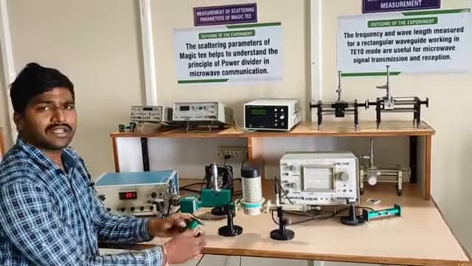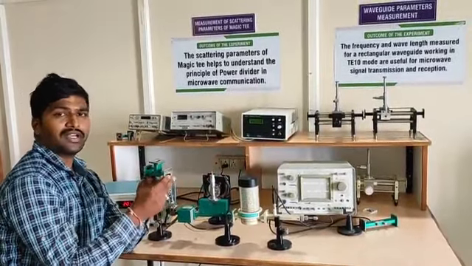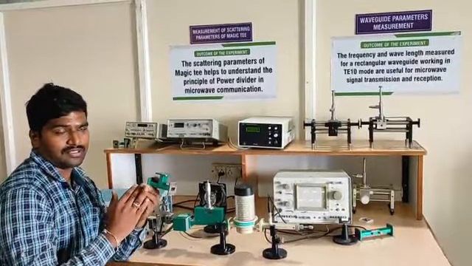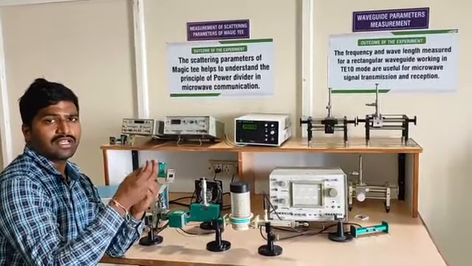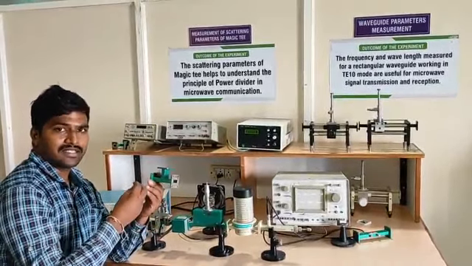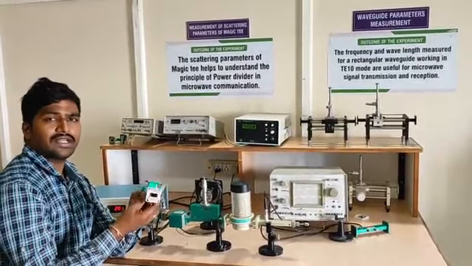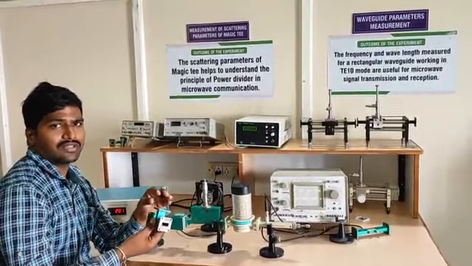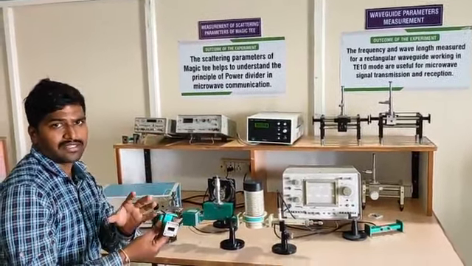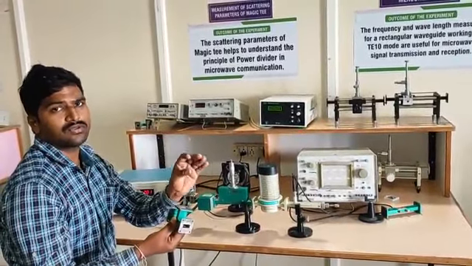Without connecting the E-plane T, we get V1. After connecting the E-plane T, we have to find out the scattering parameters: S11, S12, S13, S21, S22, S23, S31, S32, S33. Instead of taking all values, we can take only S11, S12, S13, because as per your derived scattering matrix, we want only those.